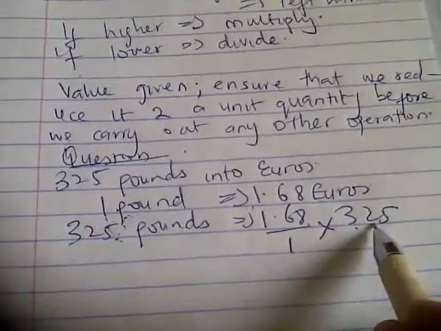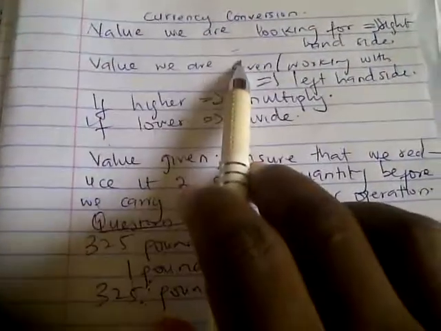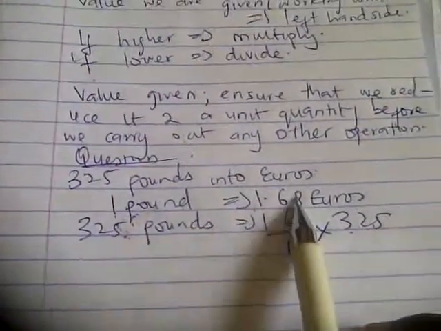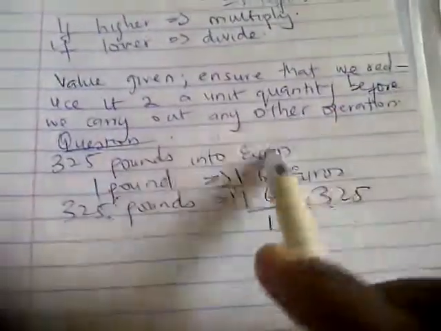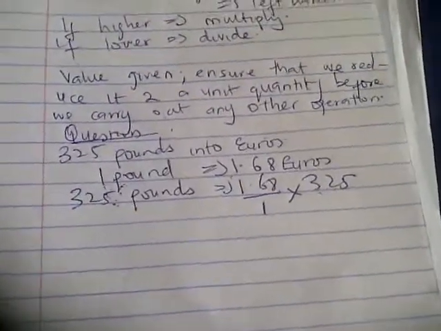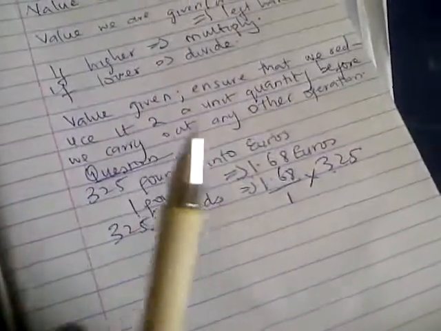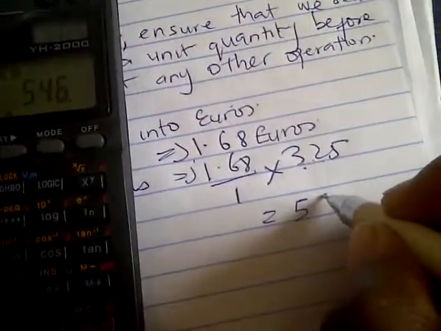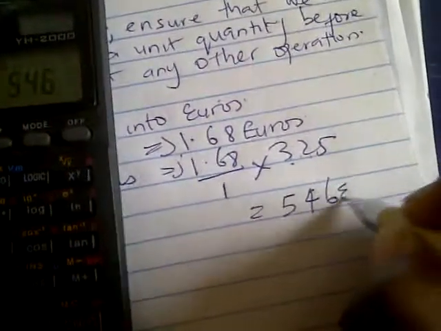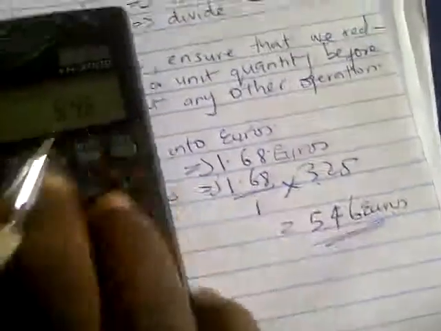And for the first rule, the value we're looking for is euros, that's why it's on the right hand side. The value that we're given is in pounds, that's why it's on the left hand side. If you work with all three rules together, you always have the right answer. Using our calculator, 1.68 times 325 gives you 546 euros. That's it for that question.